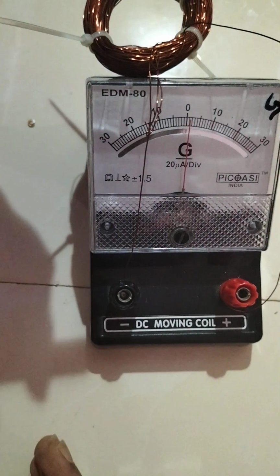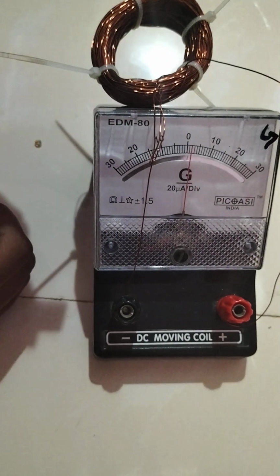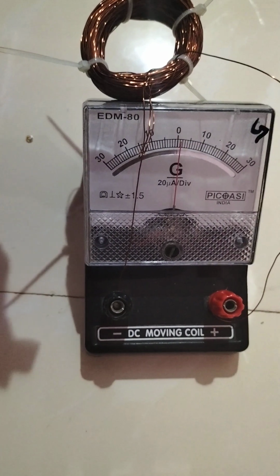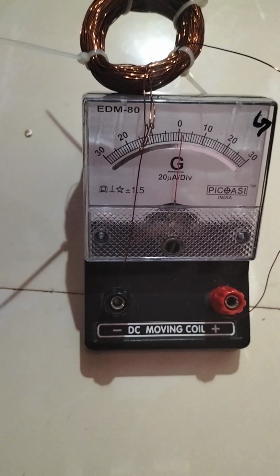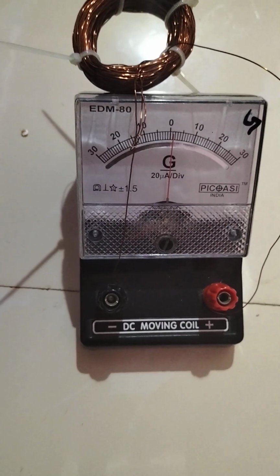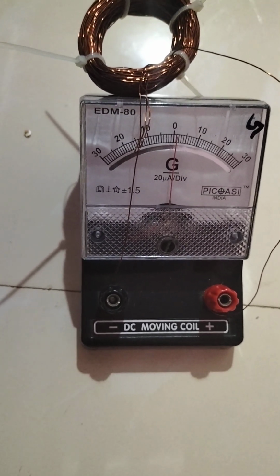When I put the south pole inside the solenoid, it shows a deflection on the left side. When I take it out, it shows the deflection on the right side. So this is the difference between the north and south poles. This is due to the direction of the current. The direction of the current changes when the poles are changed.